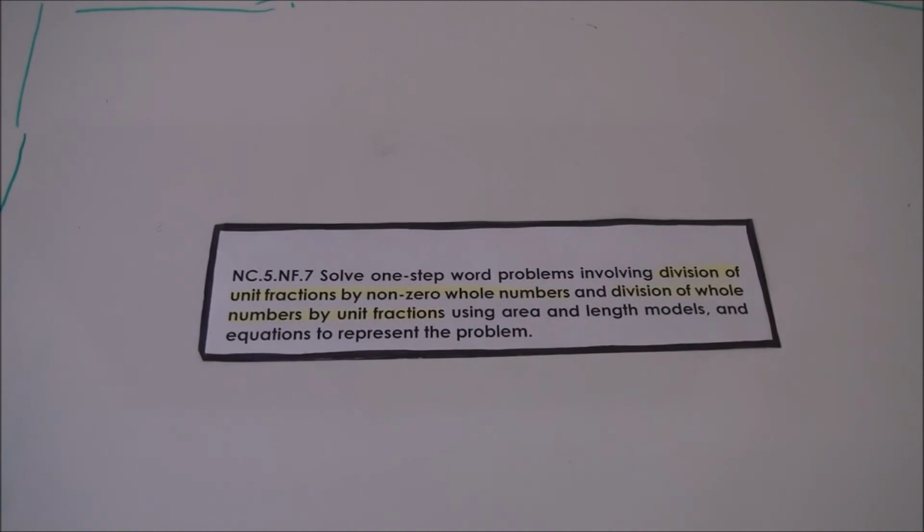As illustrated in this video, Standard NF.7 calls for students to solve one-step word problems involving division of unit fractions by whole numbers using area and length models. In the standard discussed today, NF.7, we divided a unit fraction by a whole number. We accomplished this division through the use of physical and visual models.